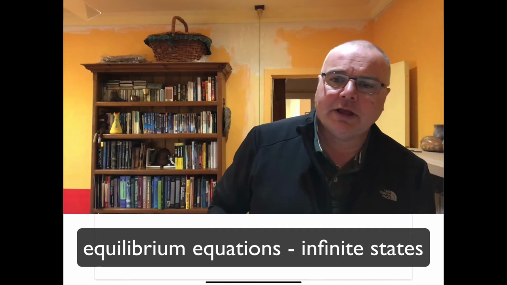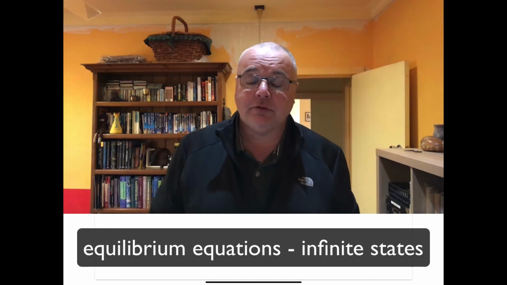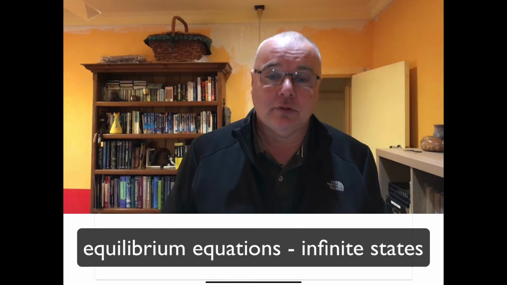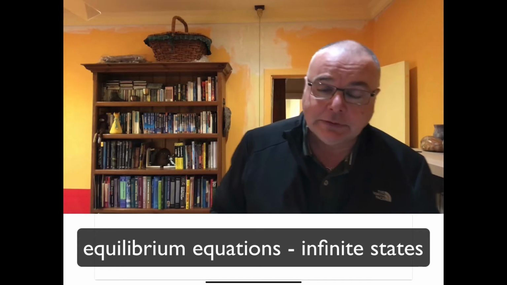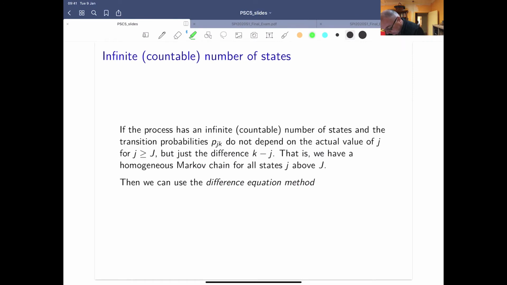Okay, so how do we solve the equilibrium equations to get the equilibrium distribution where we have an infinite number of states? Well, as long as it's sufficiently nice, we're going to look at the idea that we have an infinite countable number of states. But the main thing is that the probability of going from state J to state K doesn't depend on where we are, but just the difference. That is, we have a homogeneous Markov chain. Then one of the ways we can do it is to use difference equation methods.